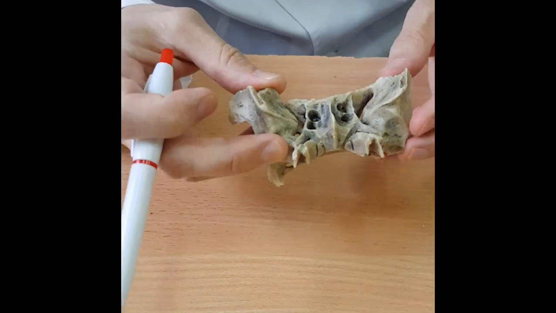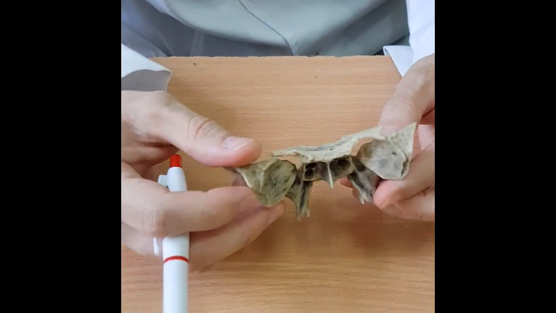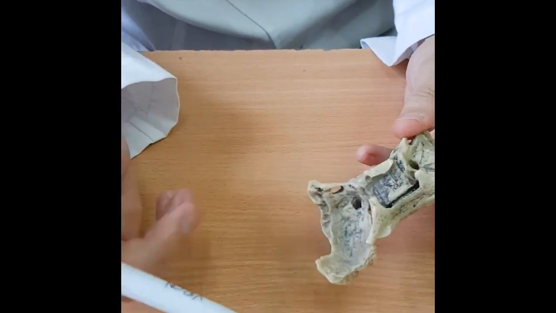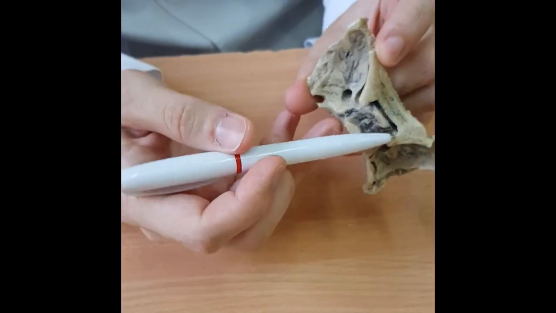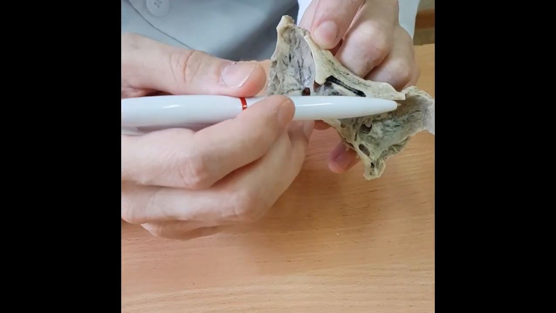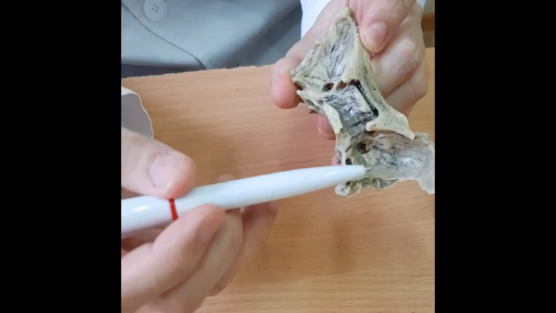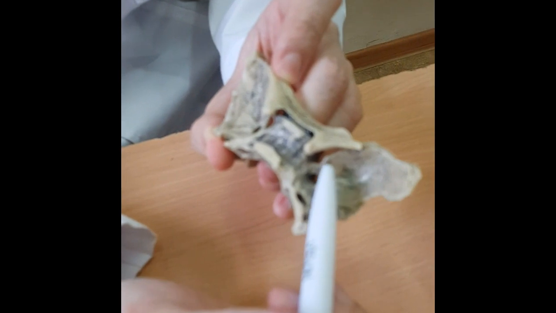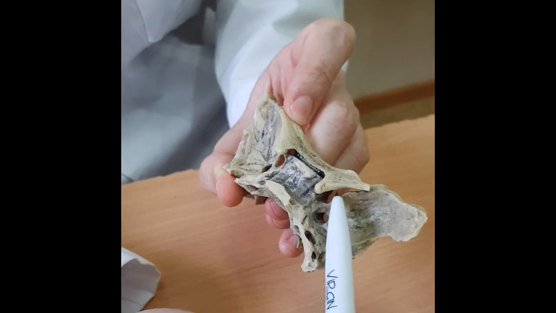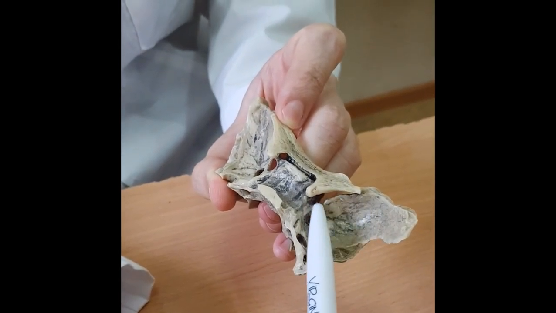So let's repeat all foramens of the sphenoid bone again. Firstly, the optic canal inside the lesser wing. Between the lesser and greater wing, the superior orbital fissure.